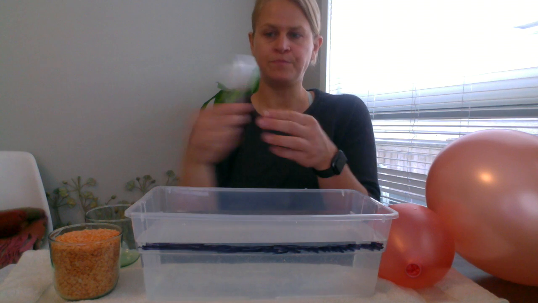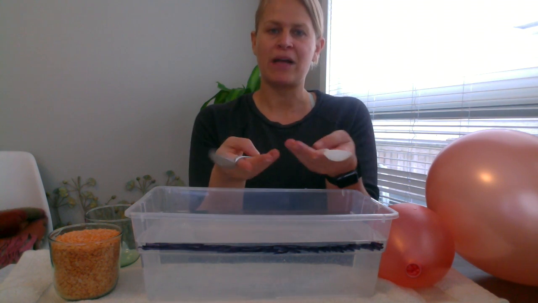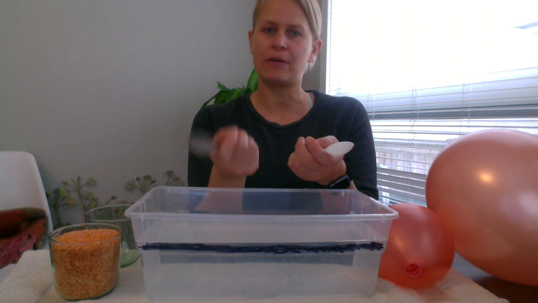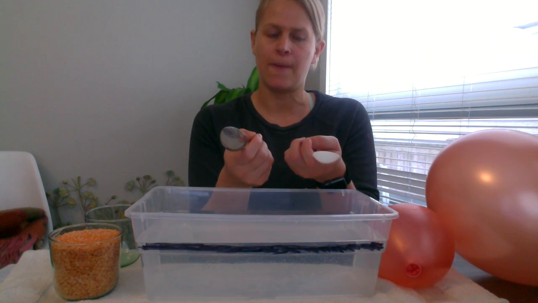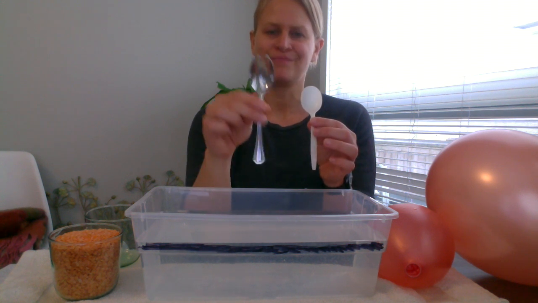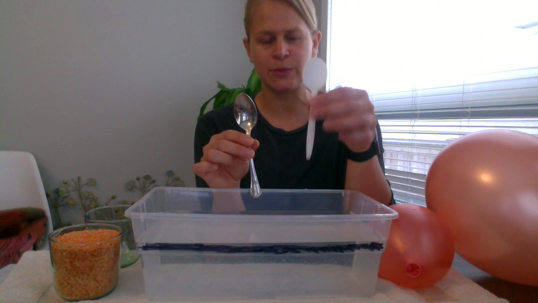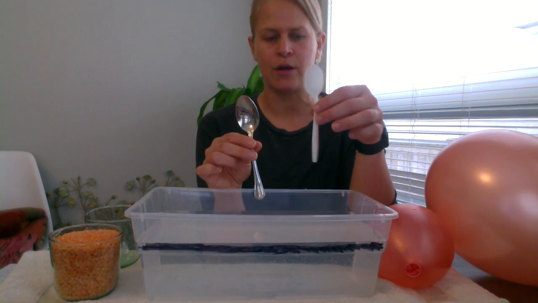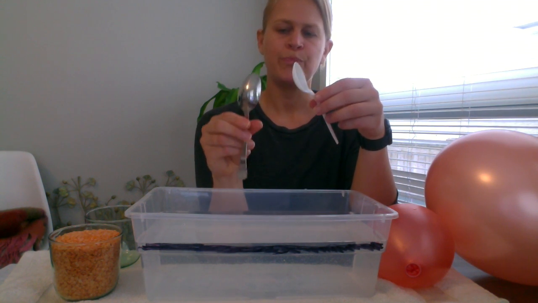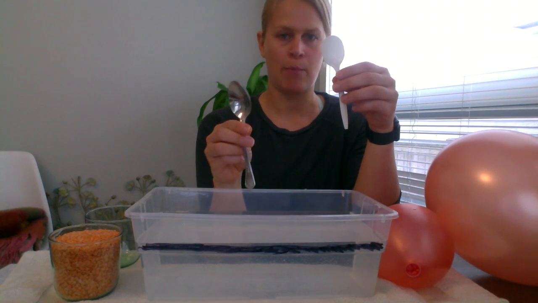So I have two spoons. I have a metal spoon and I have a plastic spoon. And think about when you hold a metal spoon in one hand and a plastic spoon in the other. Which spoon is going to be heavier, more dense? Yes, definitely the metal spoon. And the plastic spoon is less dense. It's lighter. So, do you think this dense spoon is going to be buoyant or not buoyant?